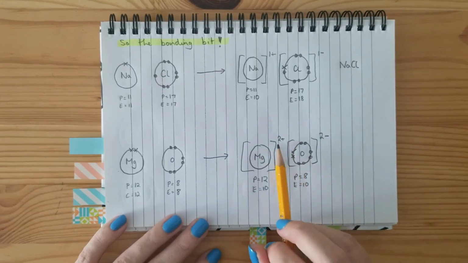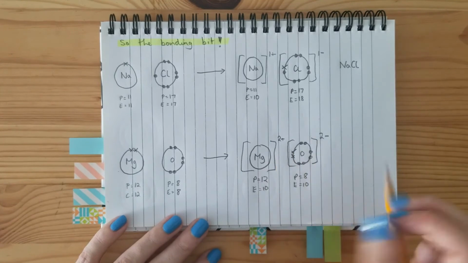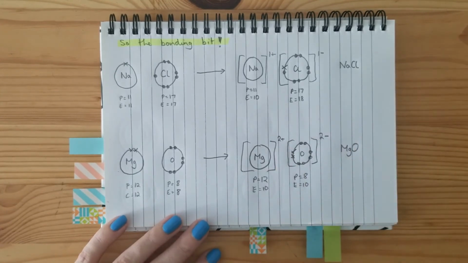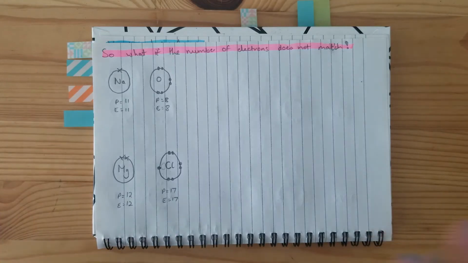And again, we've got a 2 plus and a 2 minus. They cancel out perfectly, so the formula would be MgO. So far, our number of electrons and the number of gaps to be filled in our atom that's going to turn negative have matched. But what if the number of electrons does not match?